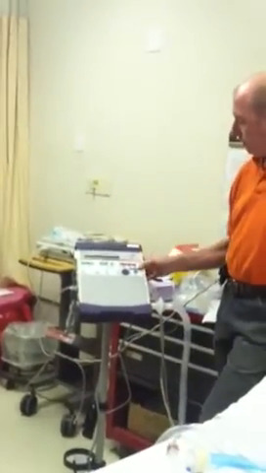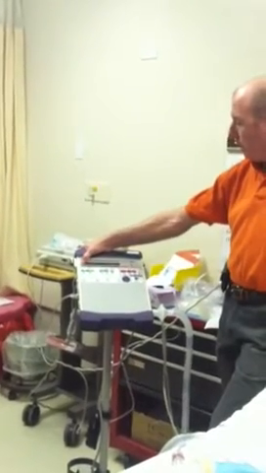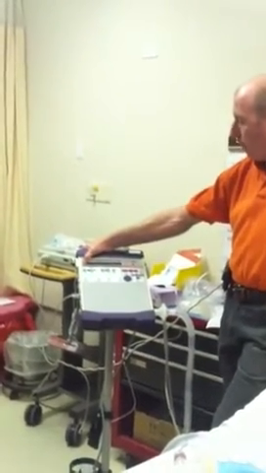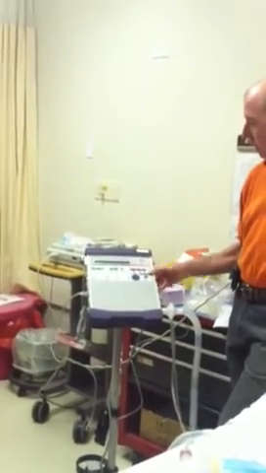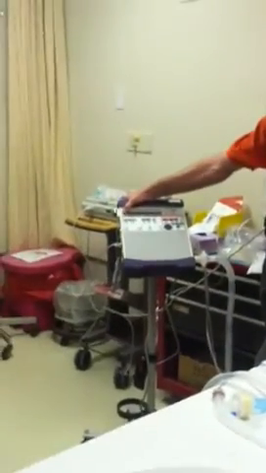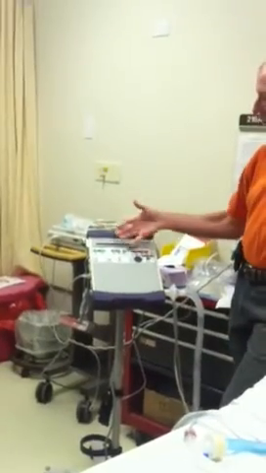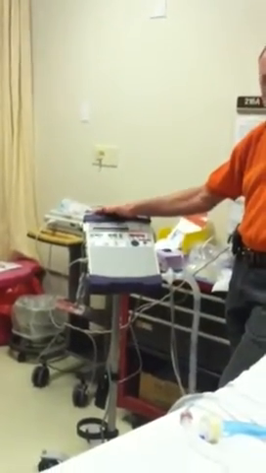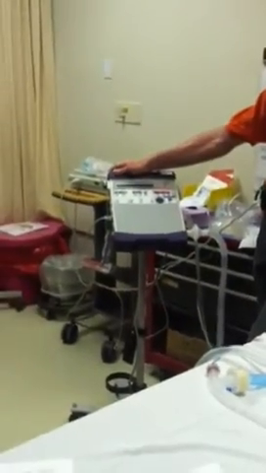Then we've got minute volume, tidal volume, IE ratio, inspiratory, expiratory. These are all things that we keep up with. And if I hold this down for 3 seconds, there are other parameters in there that I can go into, but that's nothing that y'all need to know about. I don't need to go in there and mess with it.